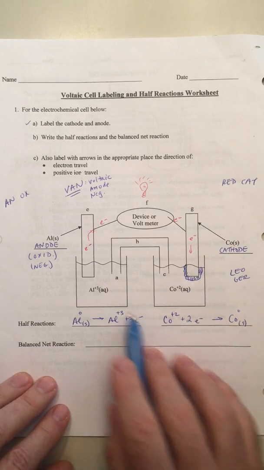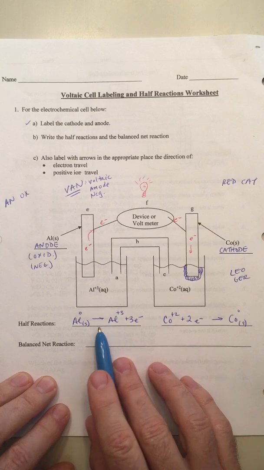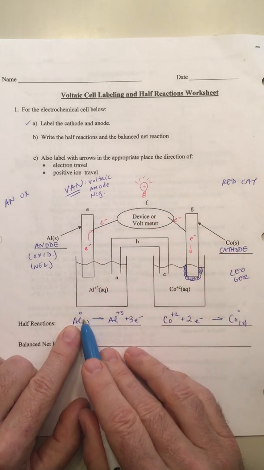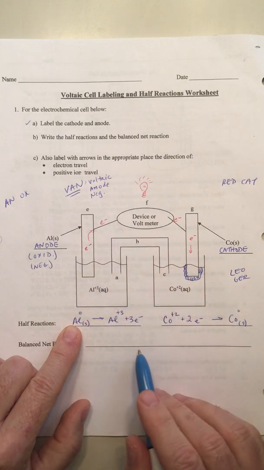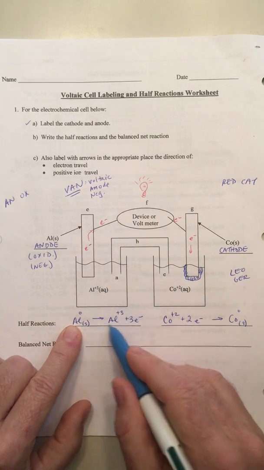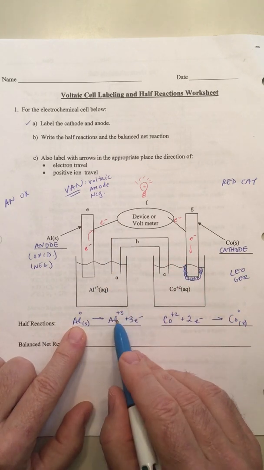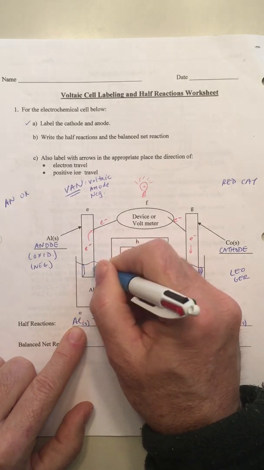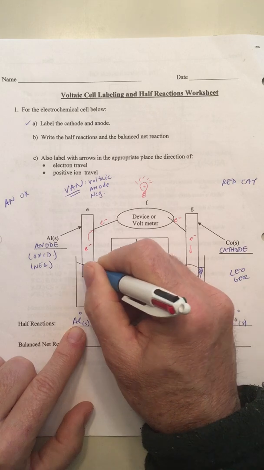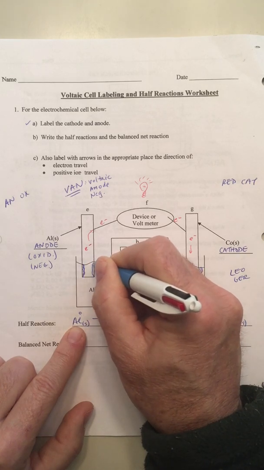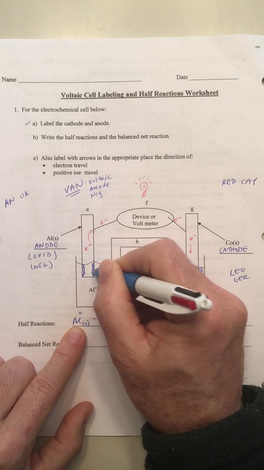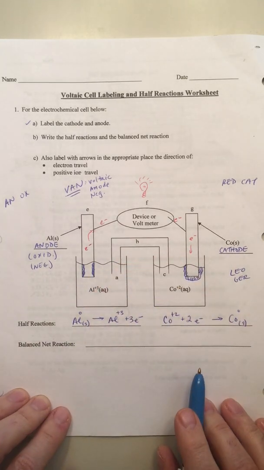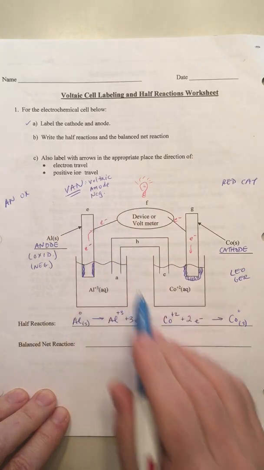Okay? Now over here, the opposite's going to happen. I start with an aluminum strip here. The aluminum is going to lose electrons, and when it loses electrons, what happens? It starts to form aluminum ions. So when that happens, it's going to start to deteriorate. So this is going to lose mass, and you would see that in the strip. Okay, it's going to start to break down. Okay, so there's my electron travel.